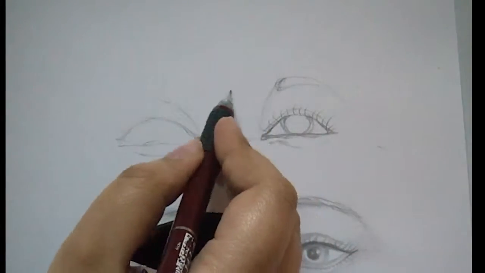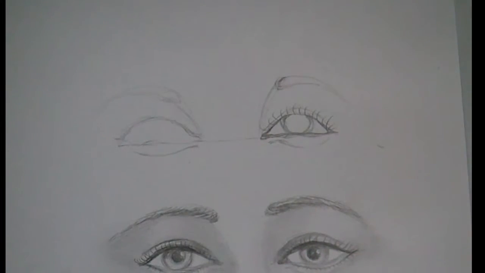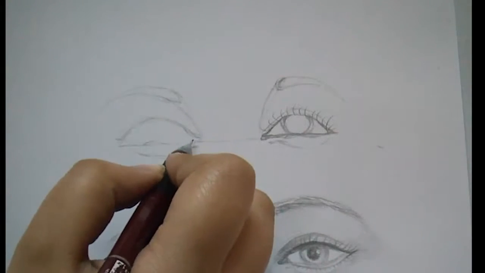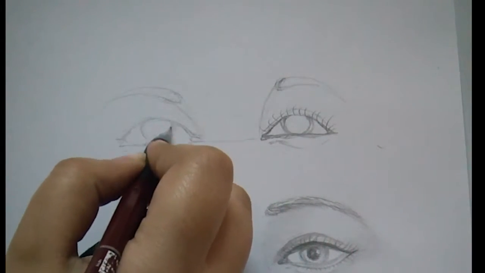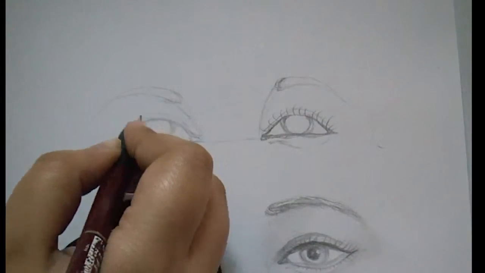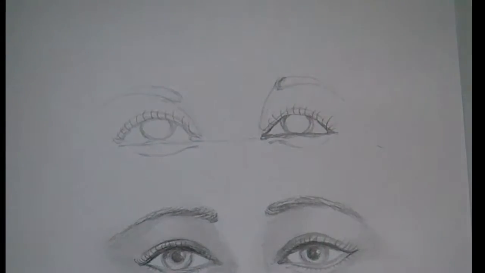So we see how the eyelid lines change, and that changes how the eyes look when looking up or down.